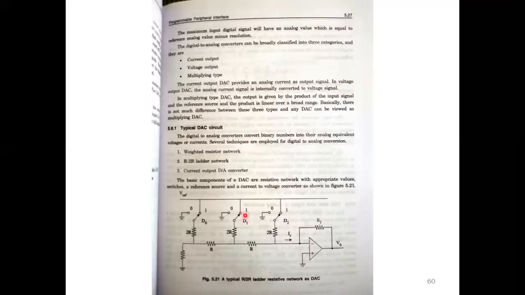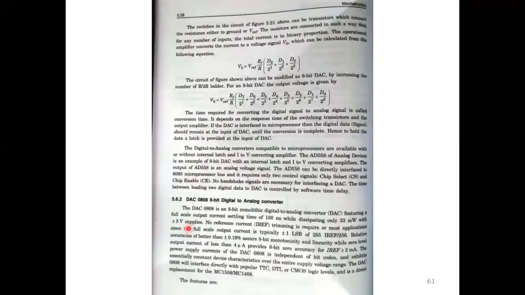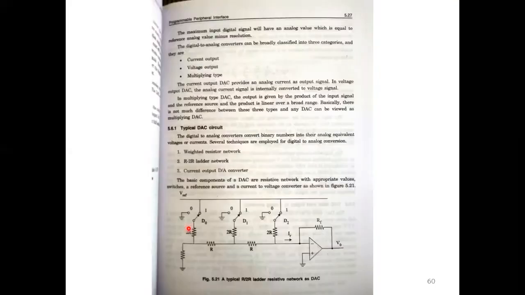For example, for D0, D1, D2 the resistors use different weights, 2 power 1, 2 power 2, 2 power 3, increasing like that. So if you are using 8 bits, you have to use up to 2 power 8 resistors.